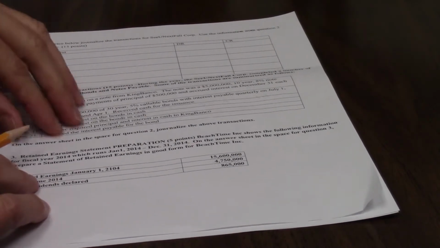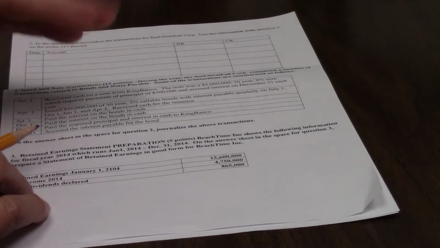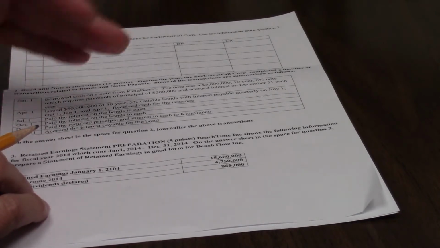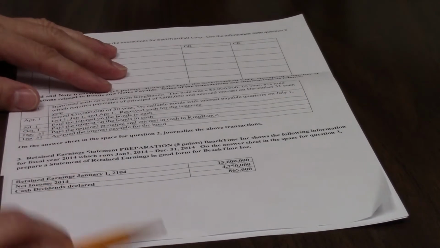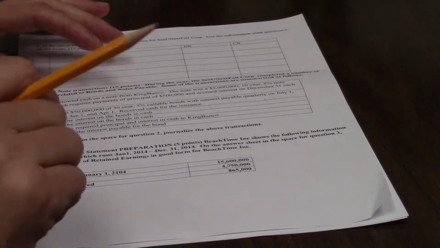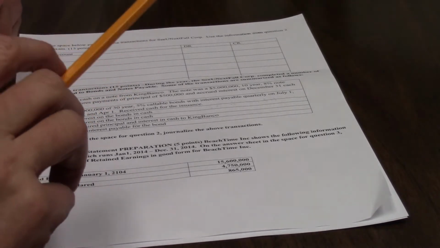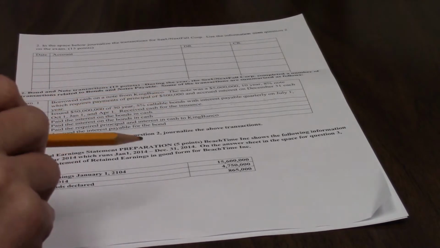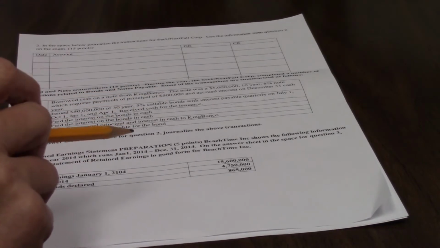And in this problem, there's a mixture of bonds and notes, so you don't want to get your interest rates and your bonds and your notes and all that confused. So read the problems really carefully when you see them. And it's just journalizing some transactions, so let's just jump right into it.